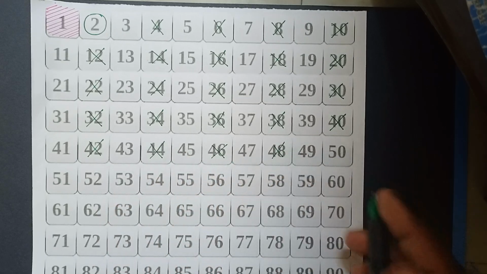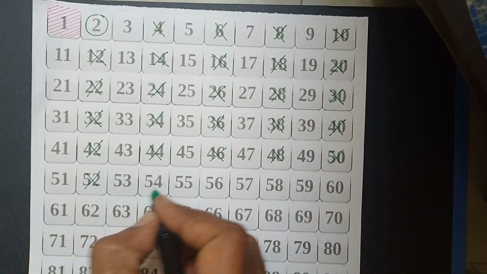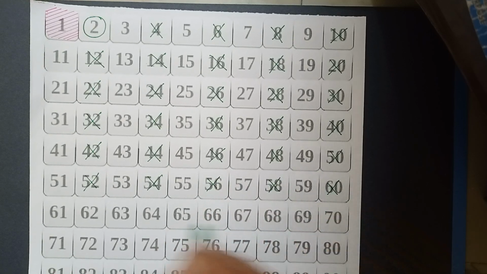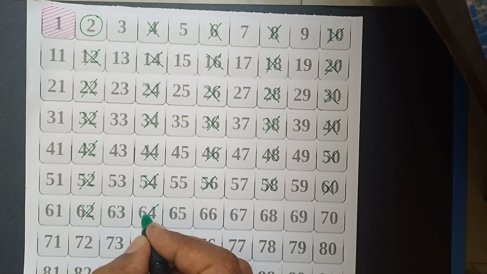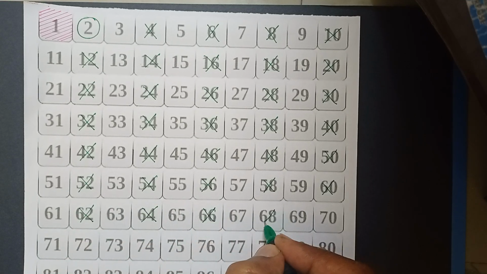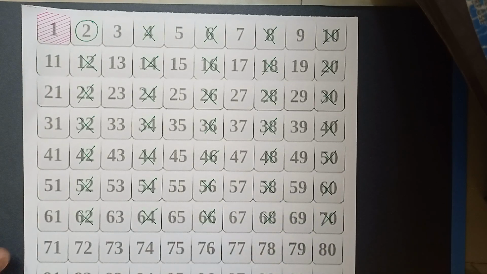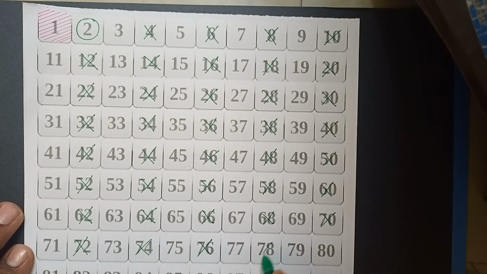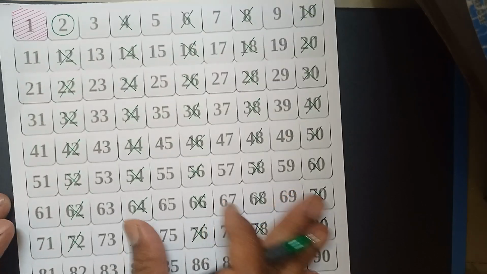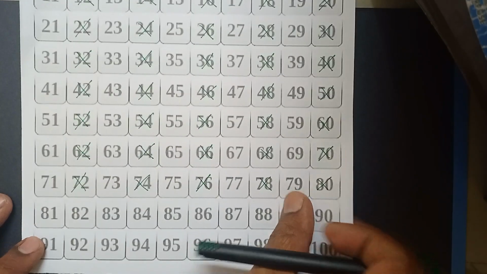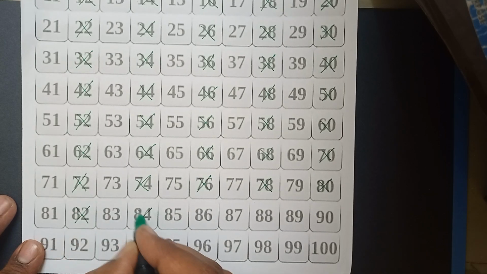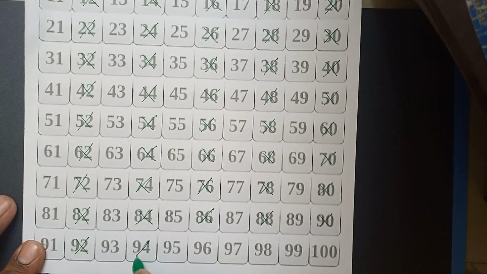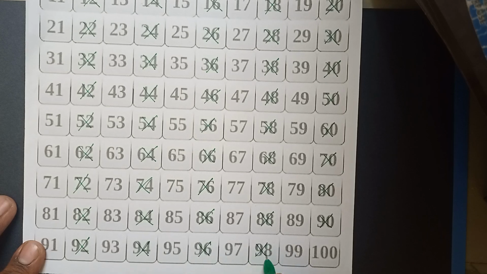46, 48, 50, 52. These are all the multiples of 2. 56, 58, 60, 62, 64, 66, 68, 70, 72, 74, 76, 78, 80, 82, 84, 86, 88, 90, 92, 94, 96, 98 and 100.